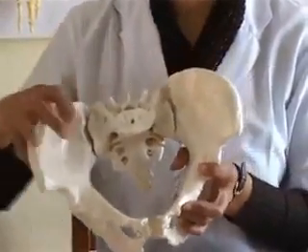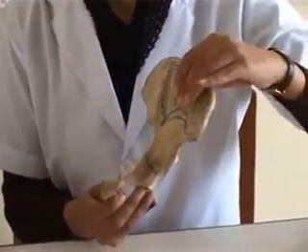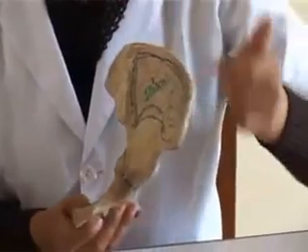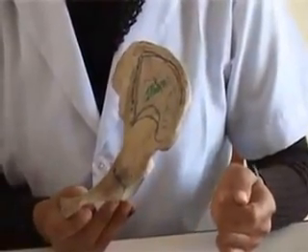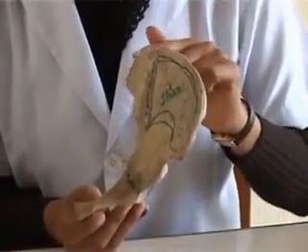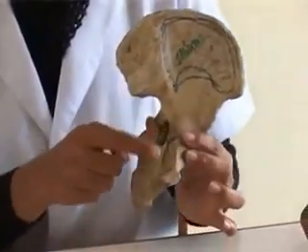Ilium. Ilium forms the upper expanded end of the hip bone. It comprises two ends, three borders and three surfaces. The ends are: upper end is the iliac crest, lower end fuses with pubis and ischium in the acetabulum.